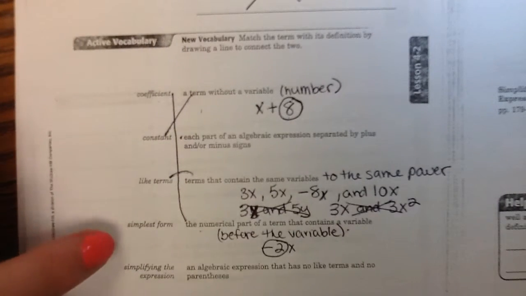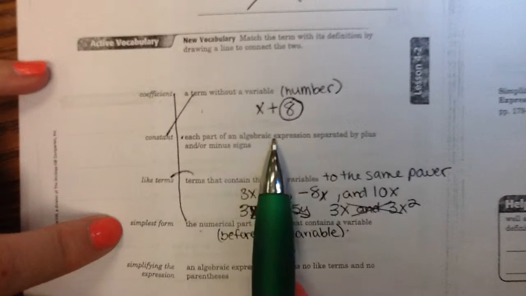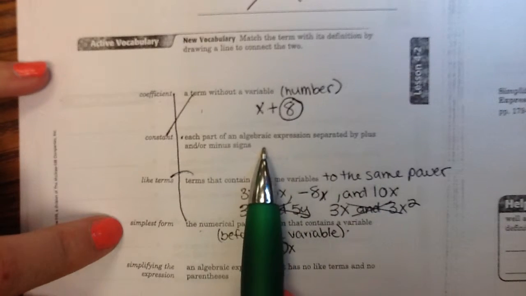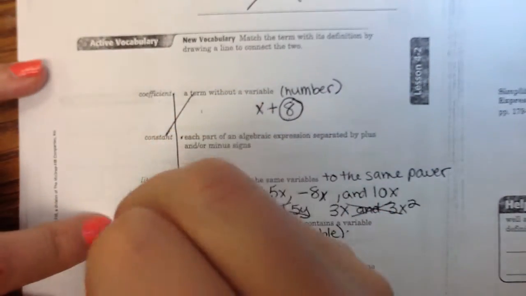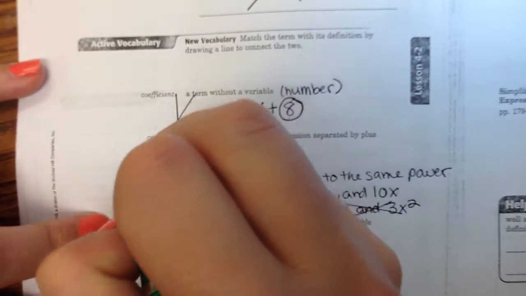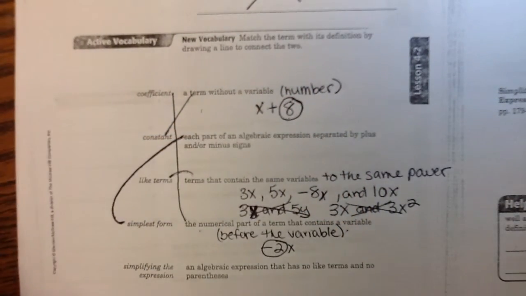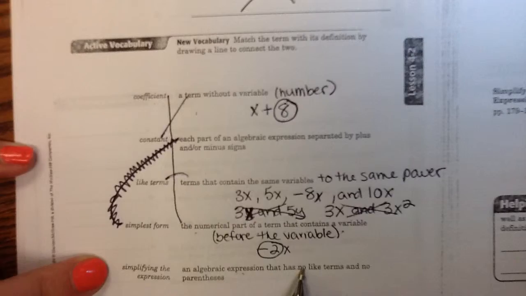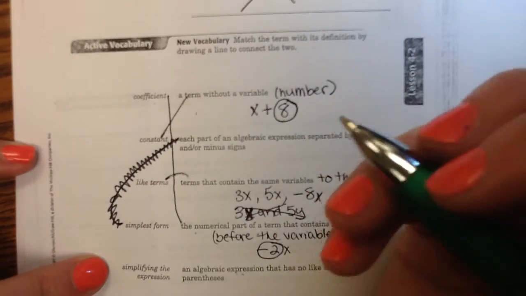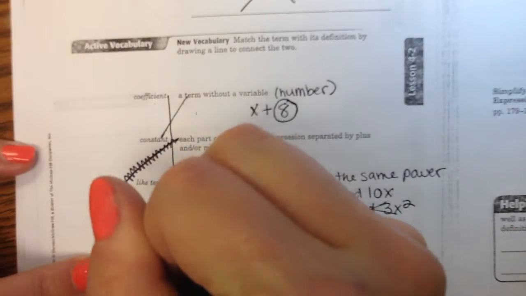Simplest form. Each part of an algebraic expression is separated by a plus or minus sign. There are no parentheses, and there's no multiplication or division to be done. This is another definition; we wrote the definition of simplest form on the page before. Here's another way to think about it. Simplifying the expression. Oh, whoops. I totally just did that wrong. So you want to erase that last line. There it is: an algebraic expression that has no like terms and no parentheses. So we're going to actually make this one go to here. Sorry about that.